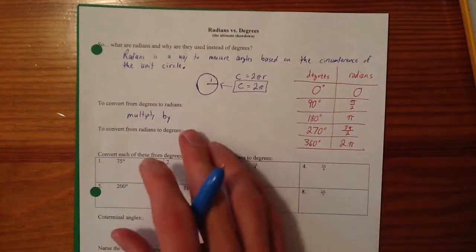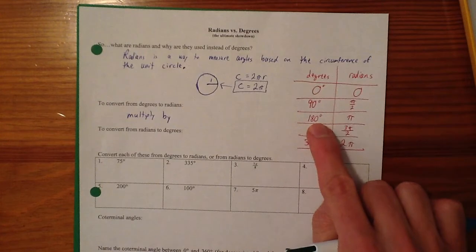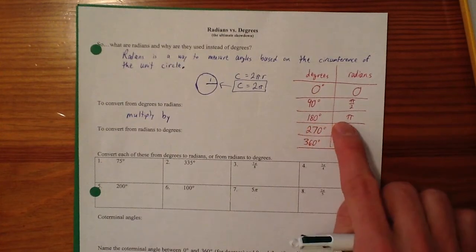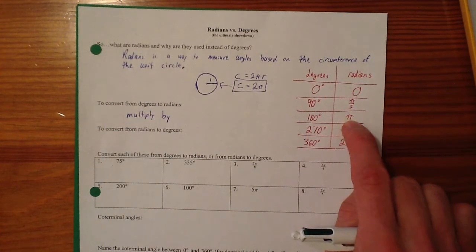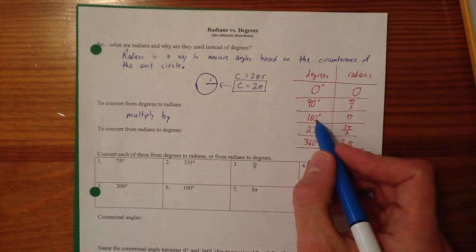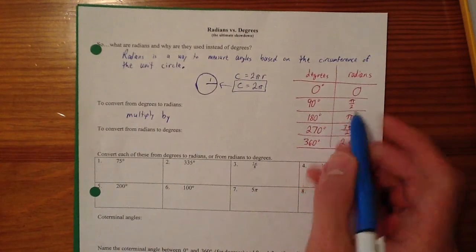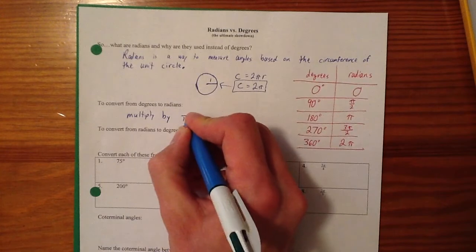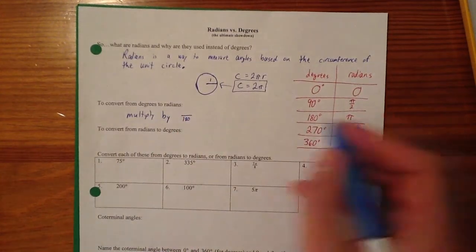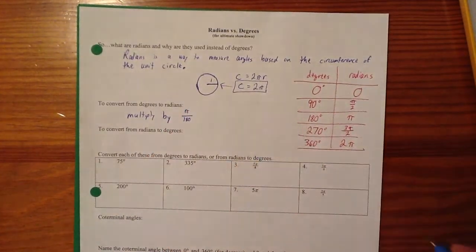Let me rephrase this so it makes a little more sense. How do we turn a 180 into a 1 pi? Well, 180 turns into 1 by dividing by 180, and we put a pi in because we multiplied by pi.